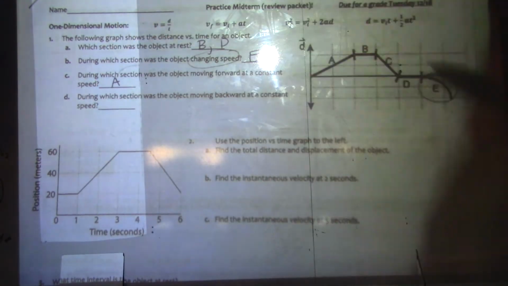Forward at a constant speed, so straight and up, that's A. Backwards at a constant speed, that's C.